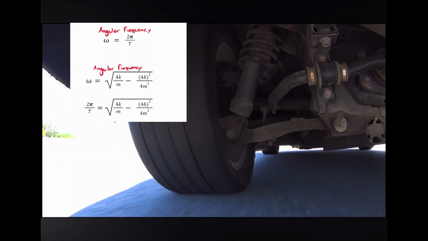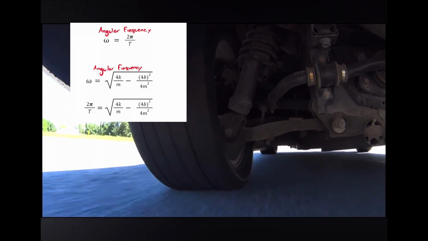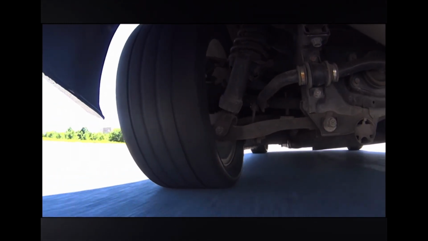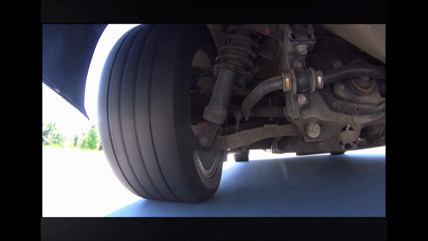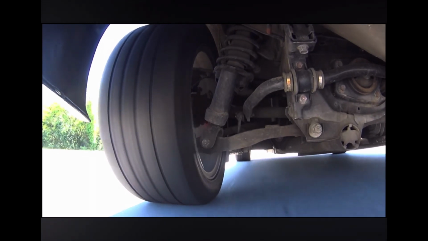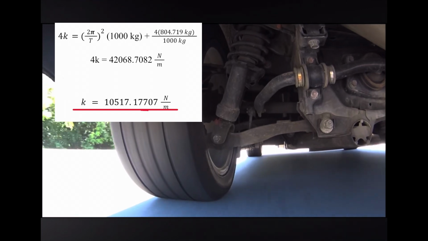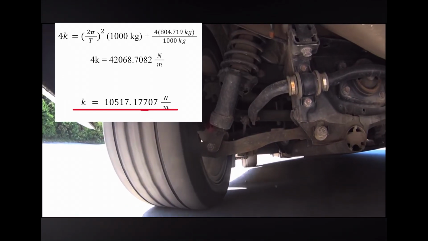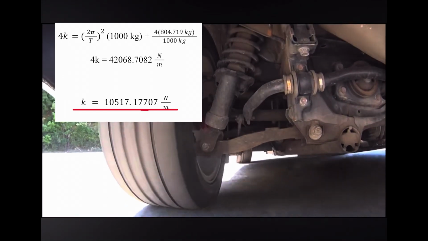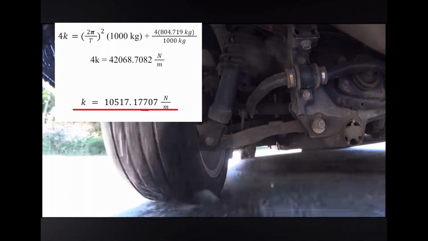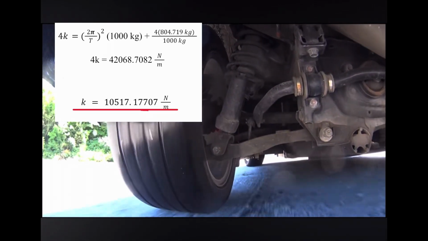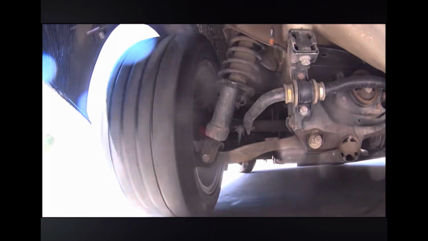After making some arrangements and some substitutions with our data, we found out that 4K, or the total spring constant for the car, is about 42,068.70 newtons per meter, and that each spring is about 10,517.17 newtons per meter.